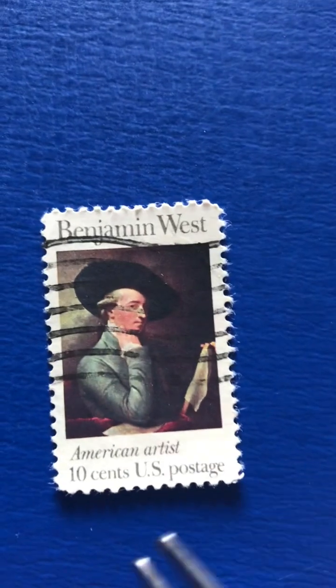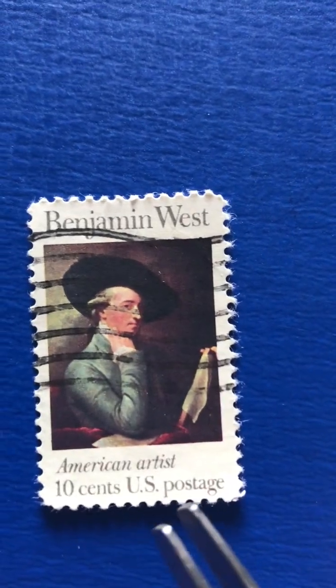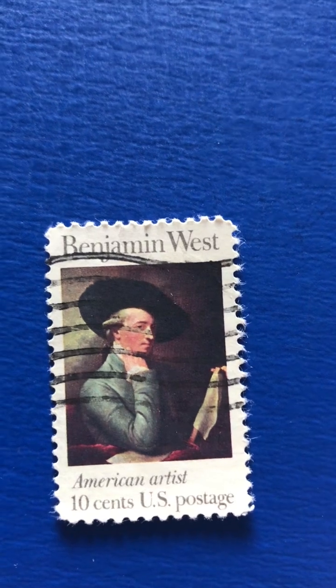Final stamp, the finally moment. So we're back to the US. Back in the USA. And here we have Benjamin West, artist. As you can see, it's a 10-cent US postage stamp. This was from the American Art Series.